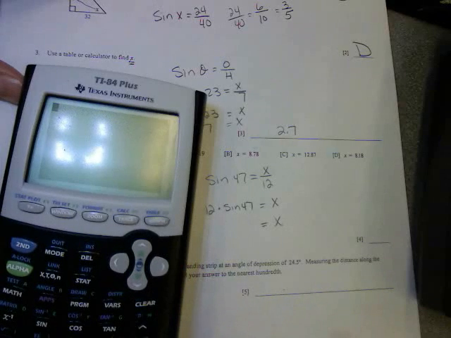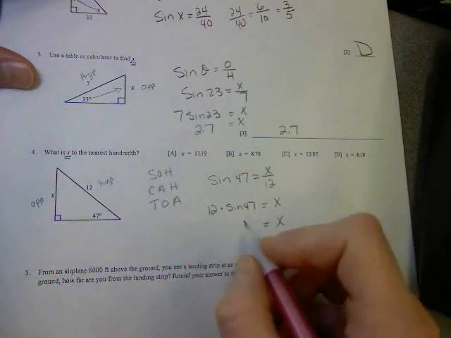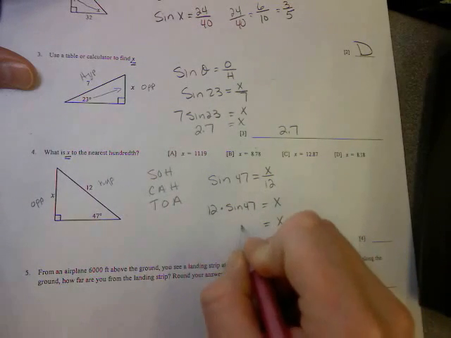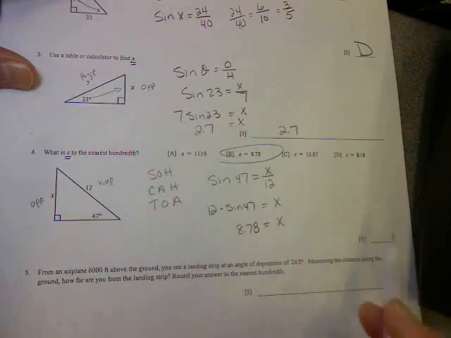And we can just do this in the calculator. 12 times the sine of 47 is 8.78, since we are rounding to the nearest hundredth. So that's B.